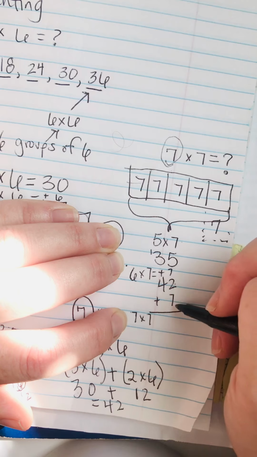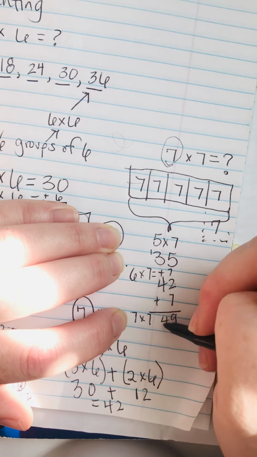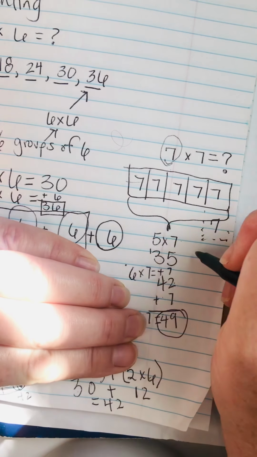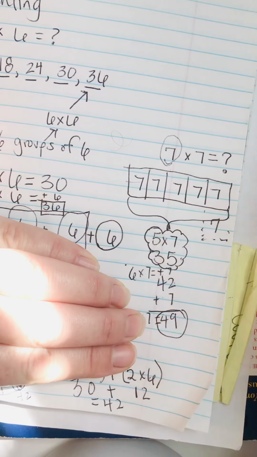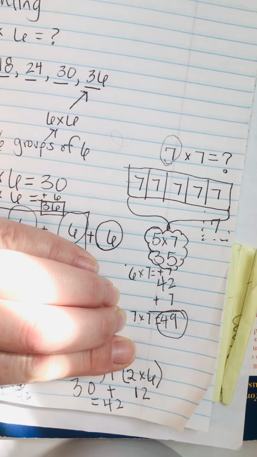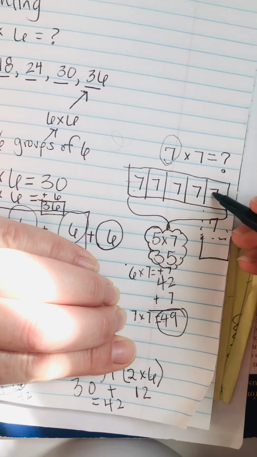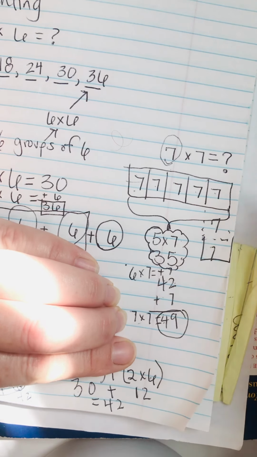So 2 ones plus 7 ones is 9. 40 plus 0 is 40. So my answer is 49. And as you can see, by starting with our known fact, 5 times 7, we can more efficiently get to 7 groups of 7. So with our model, we showed we had 1, 2, 3, 4, 5 groups of 7. 6 groups of 7, 7 groups of 7.